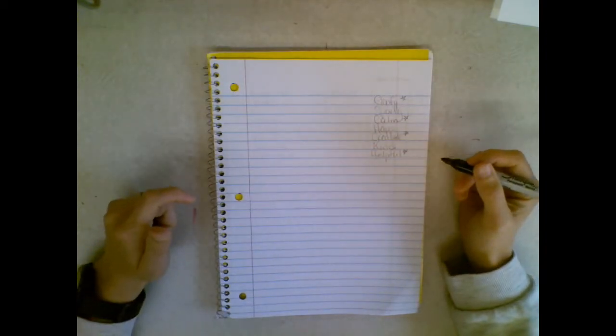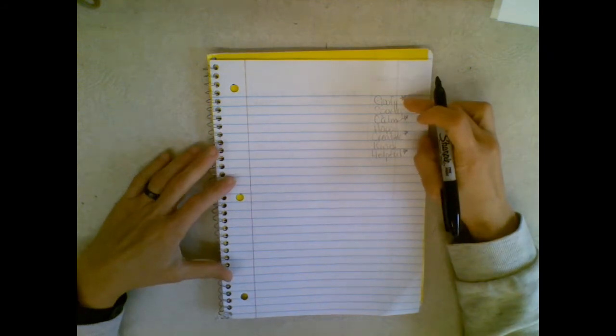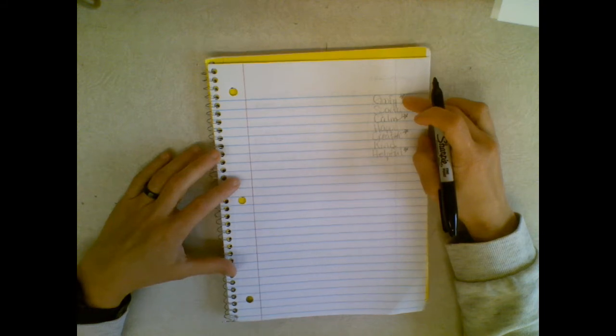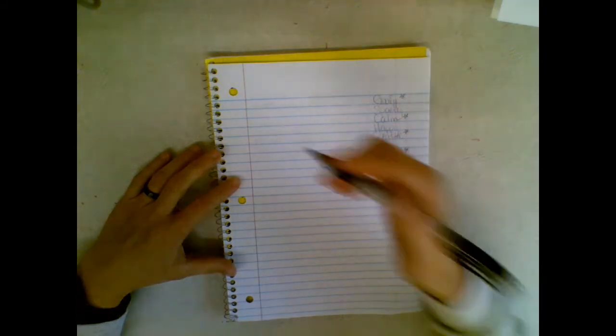Okay, now on my practice paper, I'm gonna use pencil sometimes and use Sharpie sometimes, and I will tell you why I'm changing. So I'm gonna do the word goofy to start with, and I'm going to basically just write the letter like I normally would.